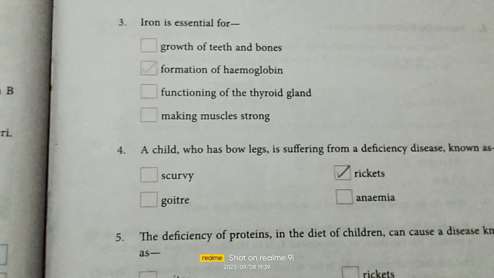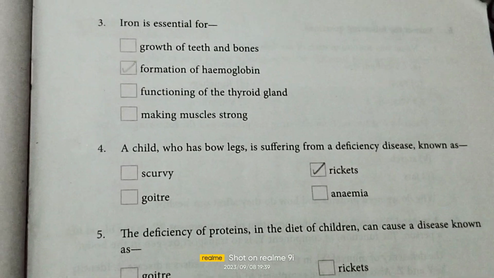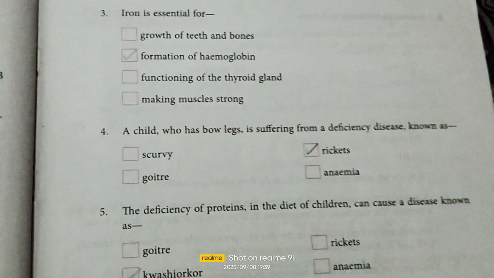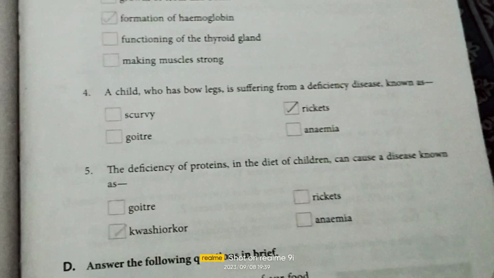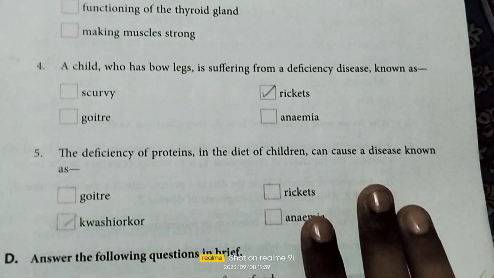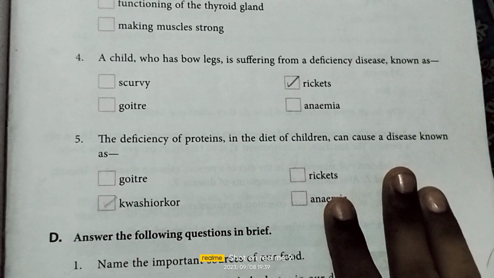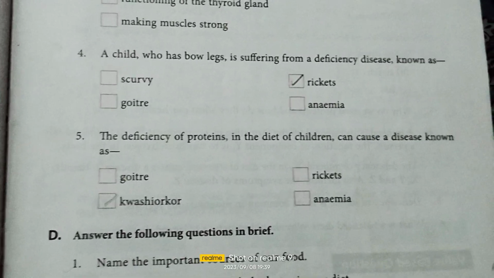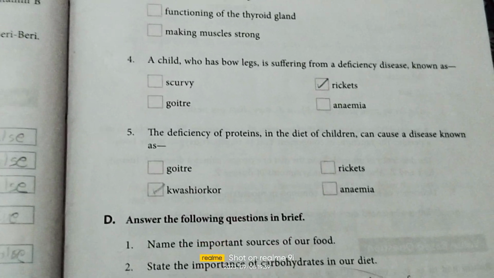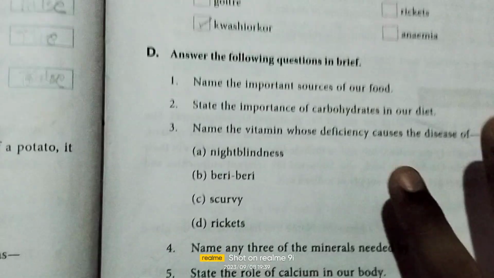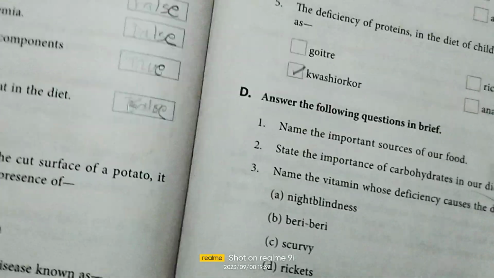Then, iron is essential for formation of hemoglobin. A child who has bow legs is suffering from a deficiency disease known as rickets. The deficiency of proteins in the diet of children can cause a disease known as kwashiorkor. Then we will do number D and number E.